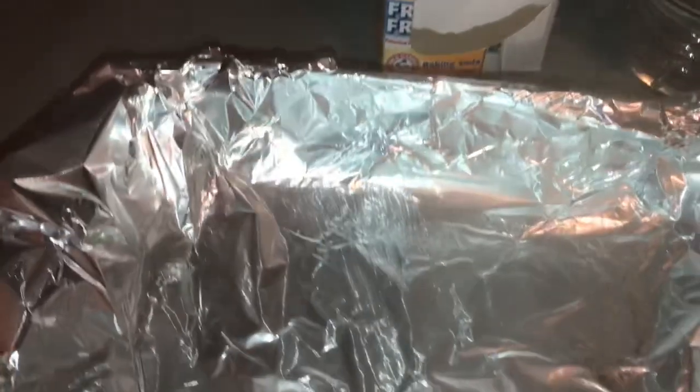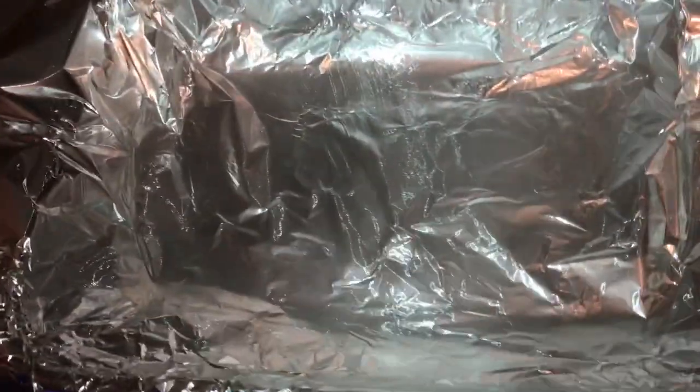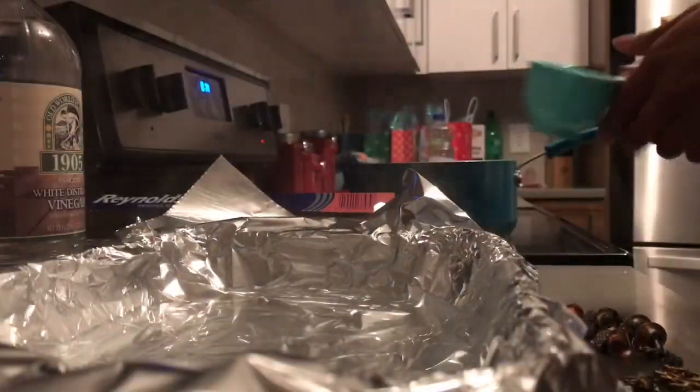The boiling water will speed up the chemical process. Now I am going to take 1/2 cup of white vinegar and pour it with the boiling water.